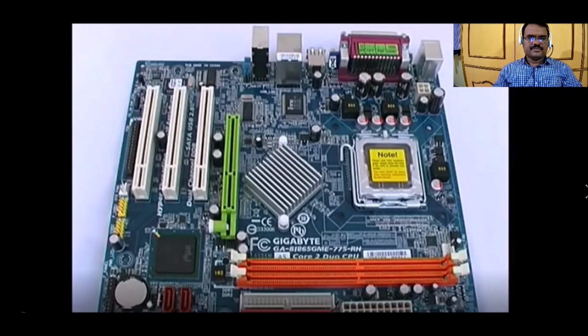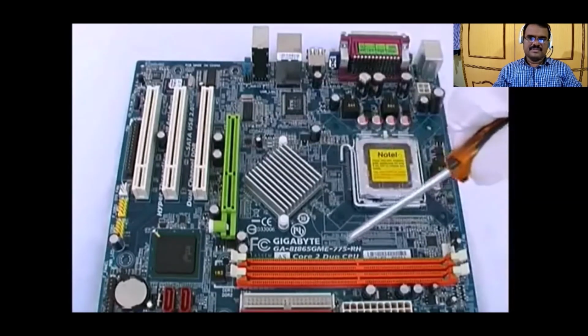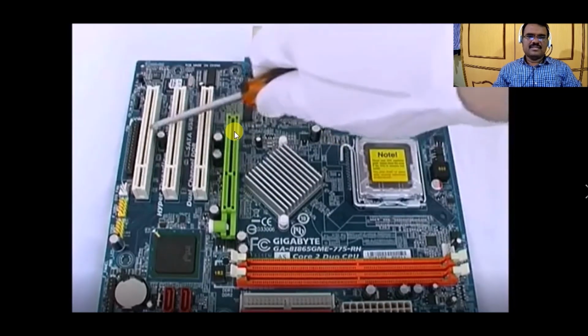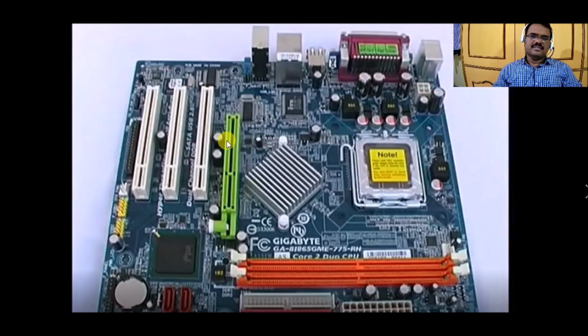Here, if you see, this one is the power connector used for supplying power to the motherboard coming from the SMPS. Here we have the AGP slot, these are PCI slots, and some other components are available.